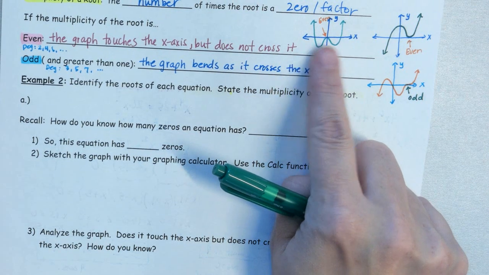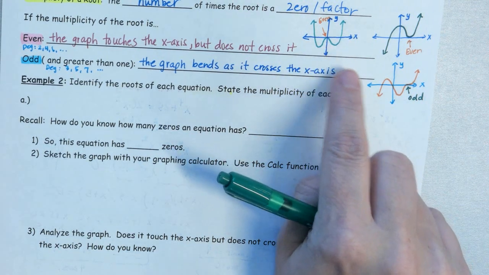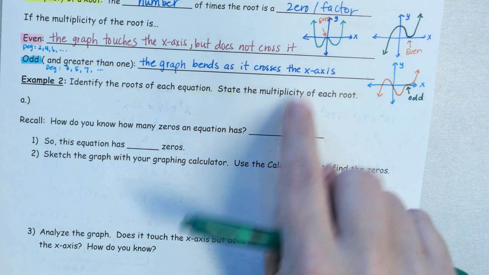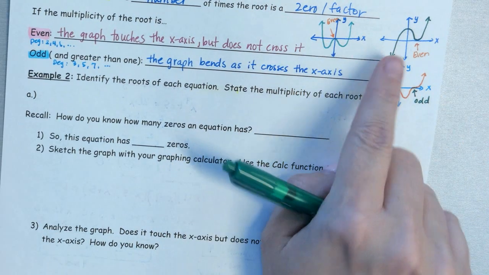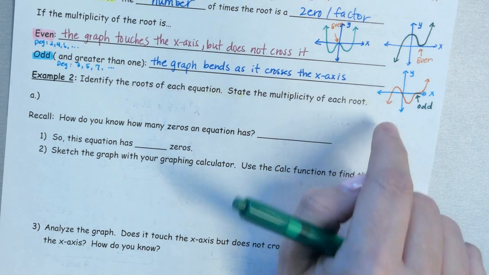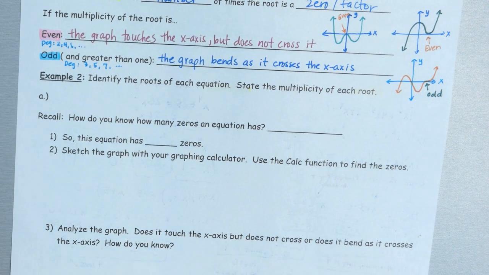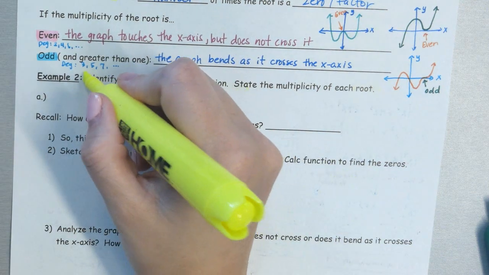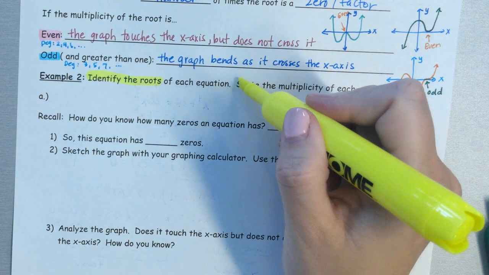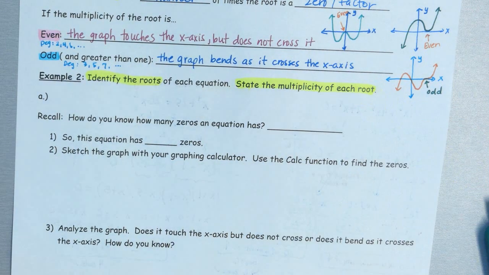Okay, so what we're going to do is we're going to find the number of zeros. Well, actually, we'll do this example and we'll come back and talk about the degrees that could be associated with them. So for example 2, it says to identify the roots of each equation, and then we're going to state the multiplicity of each root.